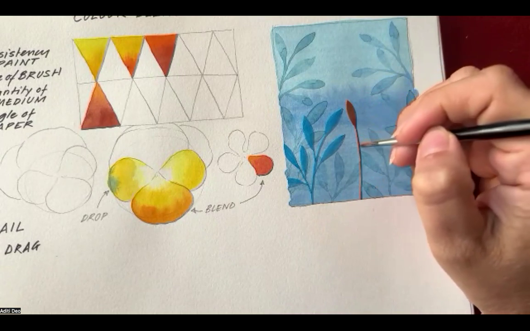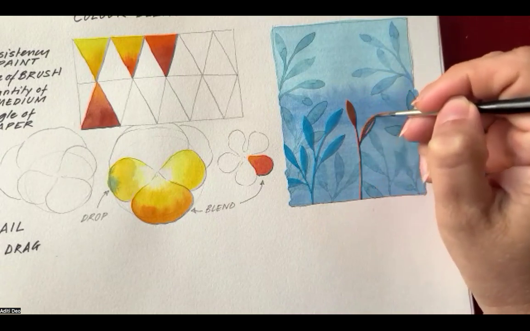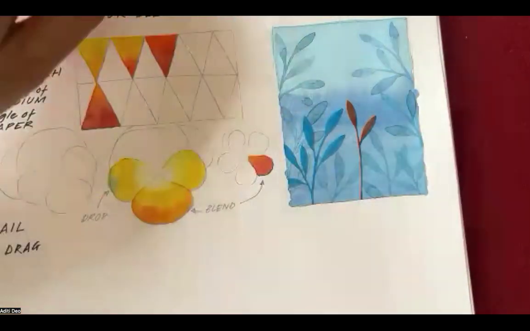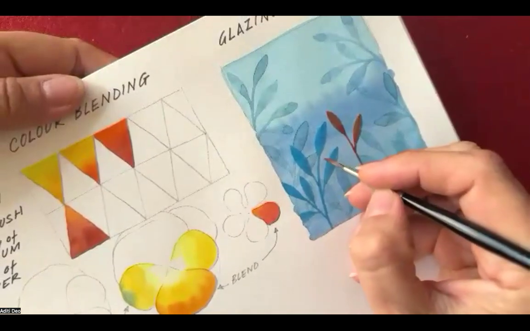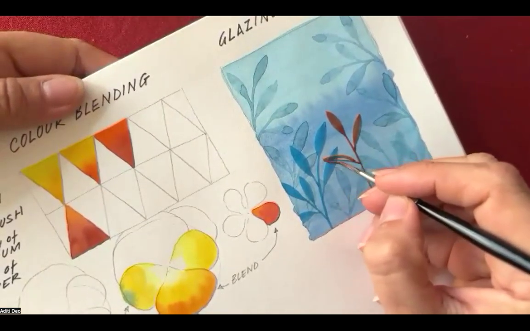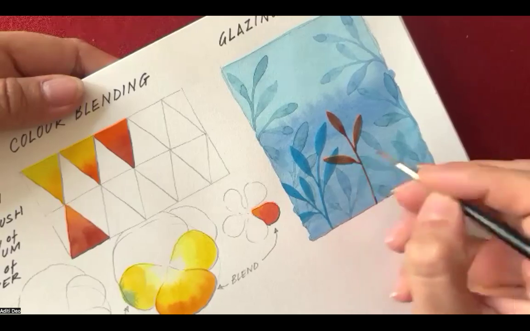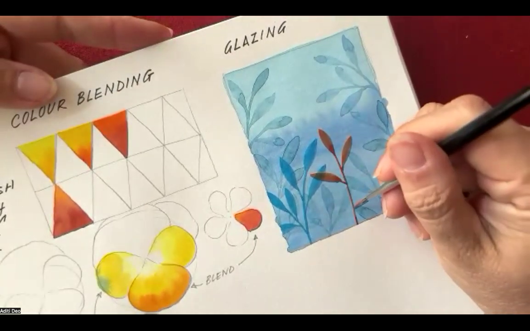When I make leaves, I like to put a little stalk on them so that they don't attach to the stem directly. They look very stubby otherwise. This creates a nice negative space around them.